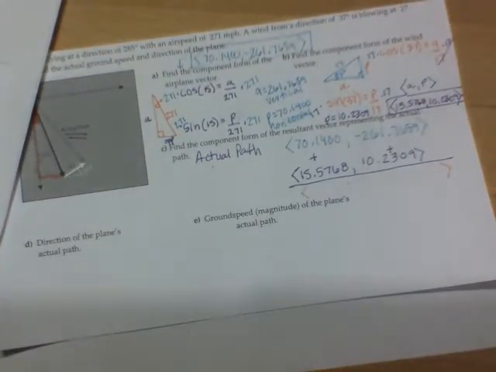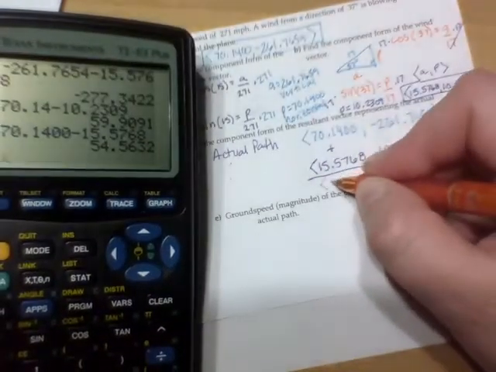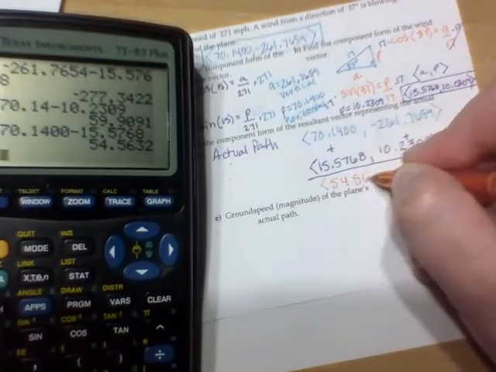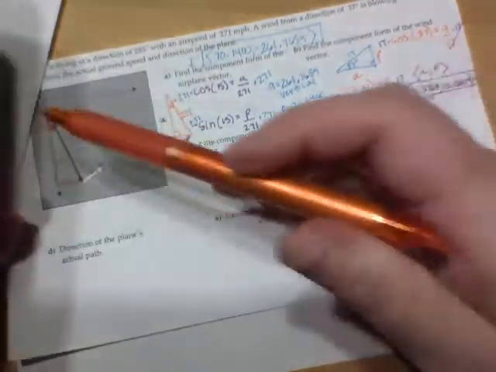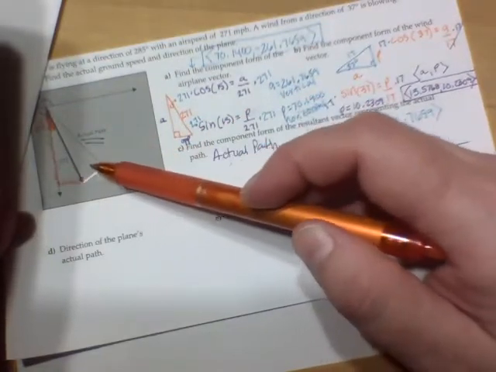Okay, so 70.1400 minus 15.5768 gets you a horizontal movement of 54.5632, which again makes sense because we're following this actual path. And so we are going to have to go over this amount.